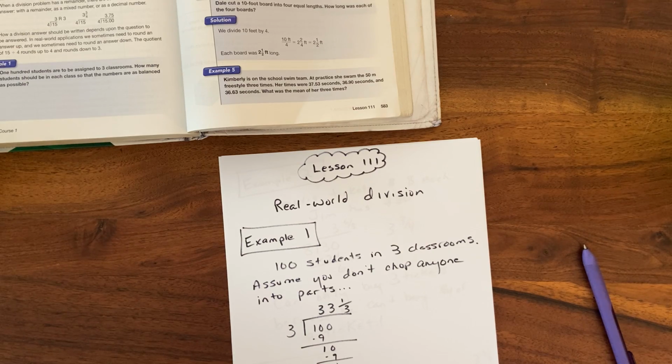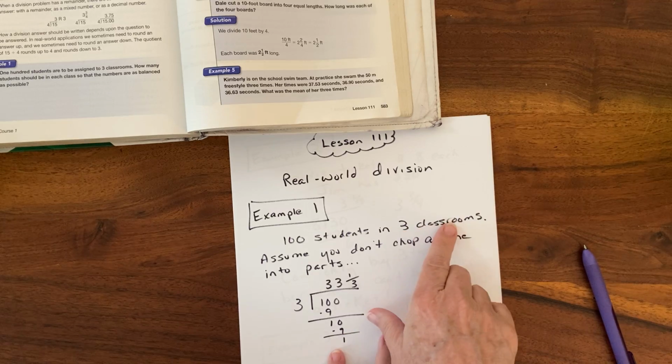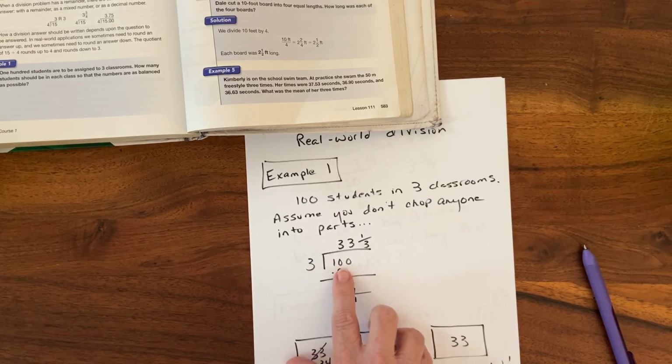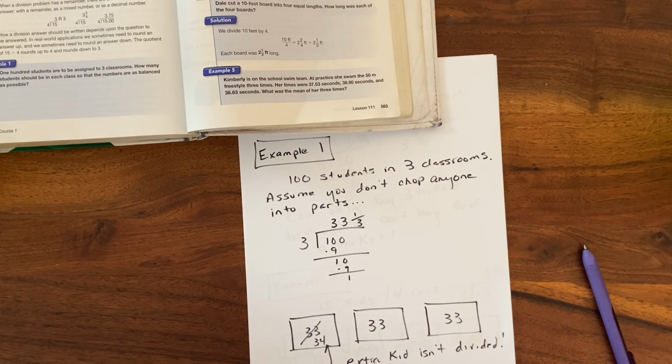So example one gives you a situation where you have 100 kids and you want to put them in 3 classrooms. They don't want like 99 kids in one room and one kid in another room and one room's empty. They want them as close as they can. So we're going to take our 100 students and divide it into 3. So 3 goes into 100. My answer is going to be 33 and 1/3 kids.